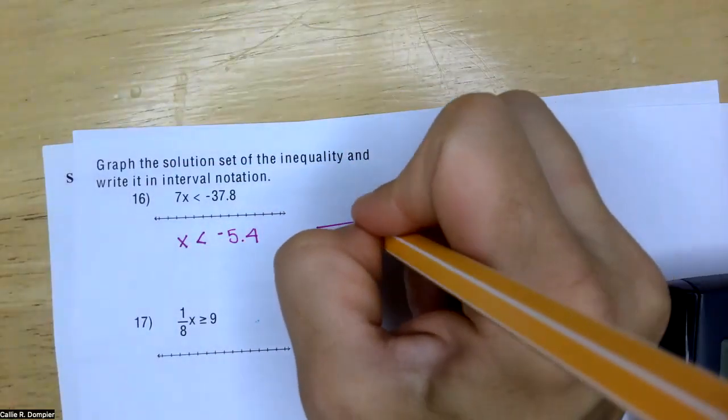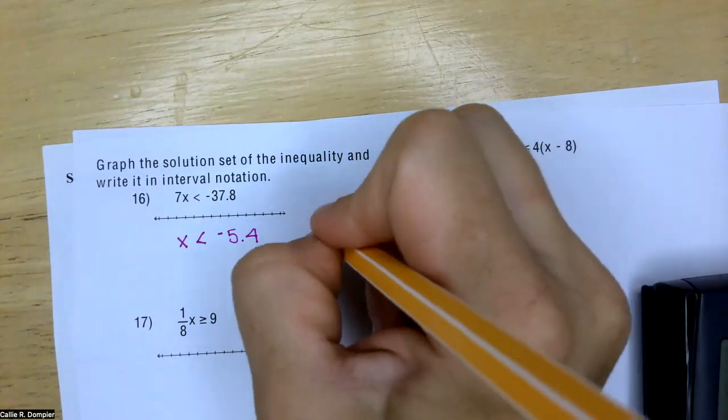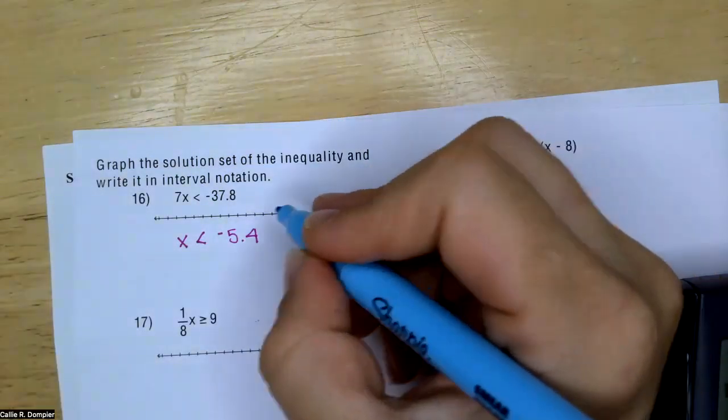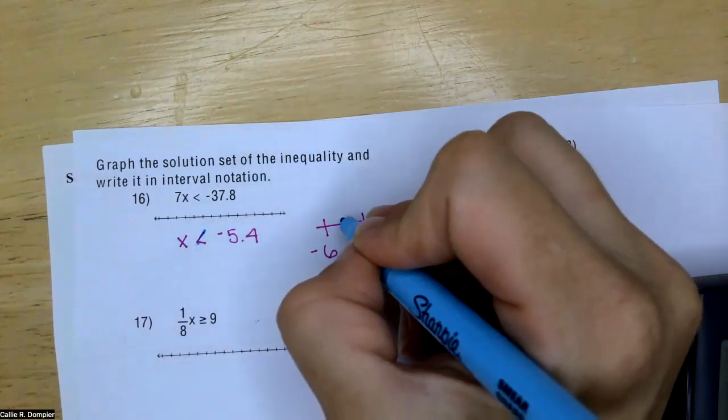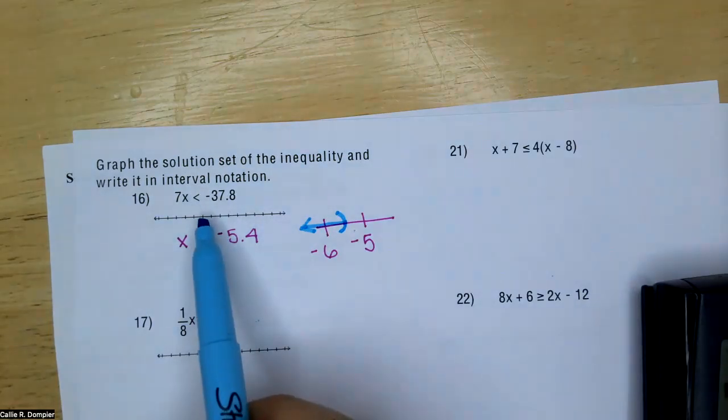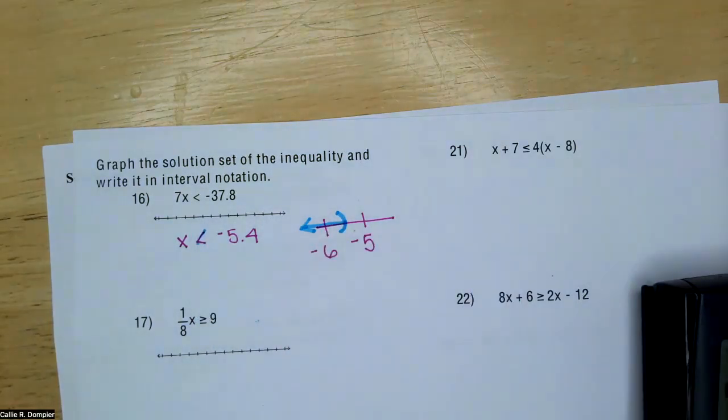If I was graphing it, here's negative 5. Here's negative 6. Somewhere right around here. It's less than, so it's going to go in that direction. There's no equal to, so it's parentheses.